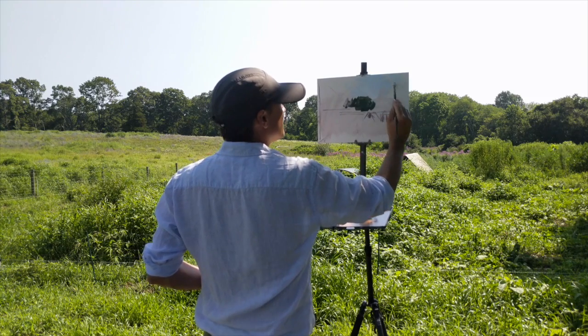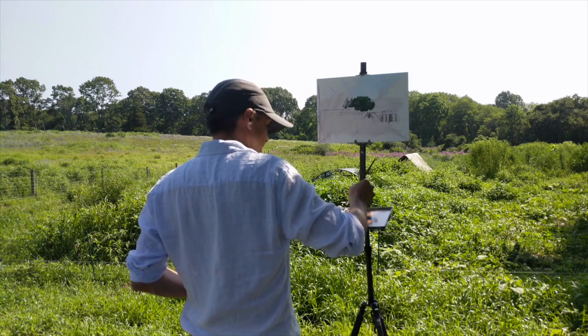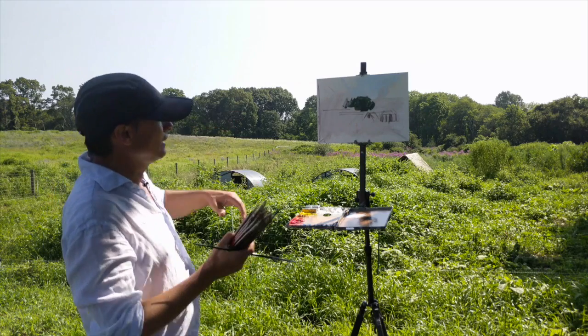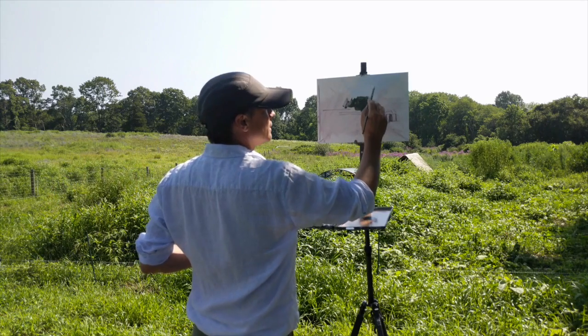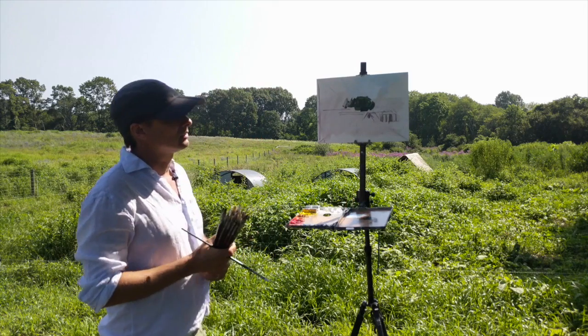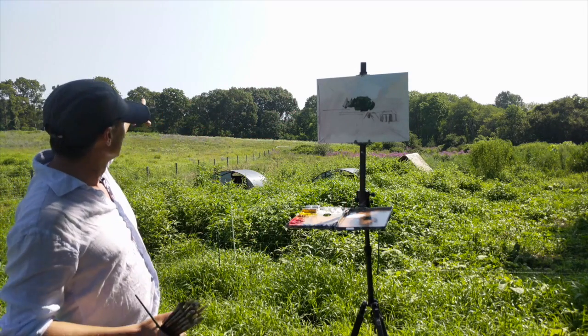As far as mixing goes, generally the part of the sky we're actually going to see if we're painting a landscape is basically this sort of cerulean.